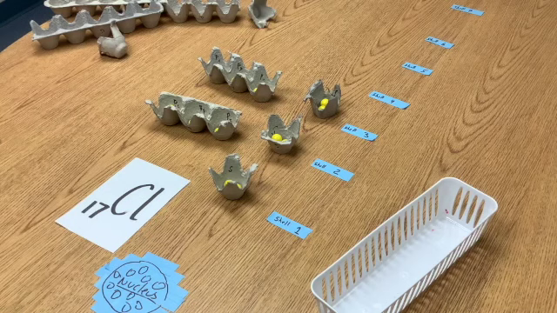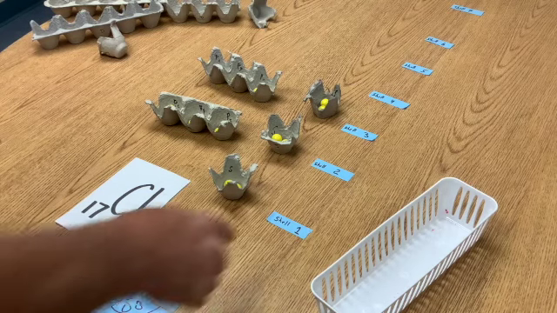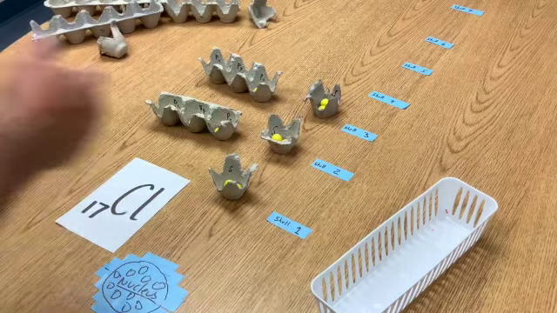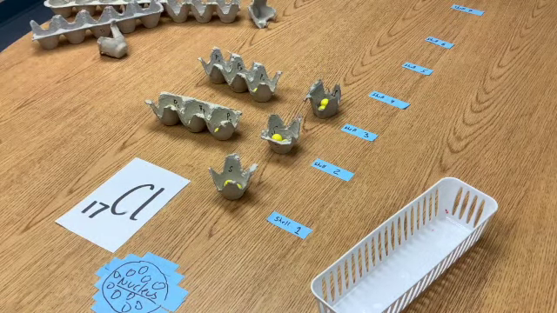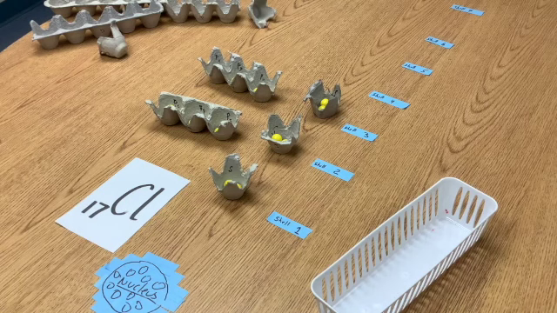So its valence shell is 3 because it's in the third shell, and there are 7 valence electrons. And the configuration of the valence shell would be 3s2, 3p5. All right.